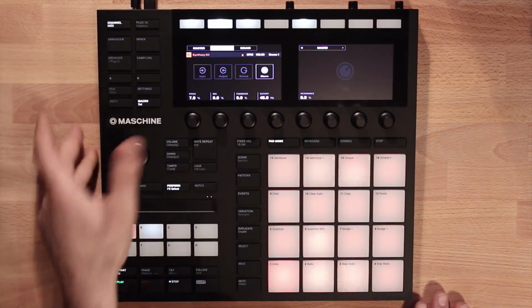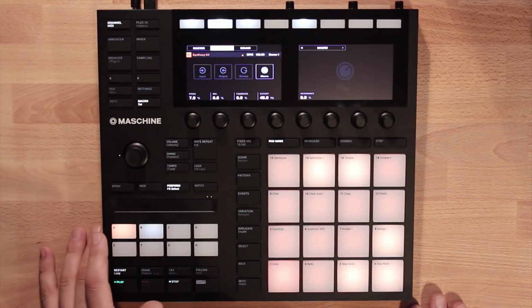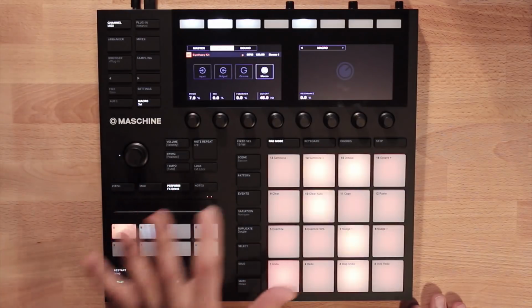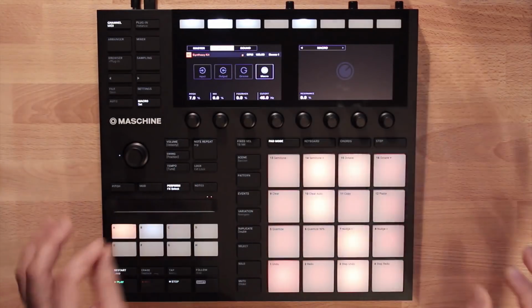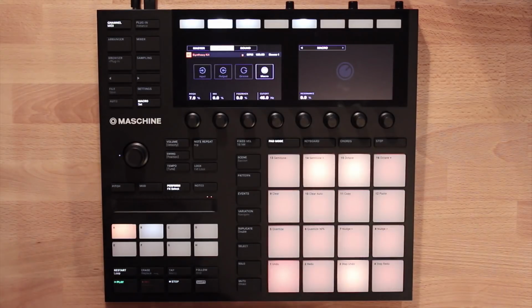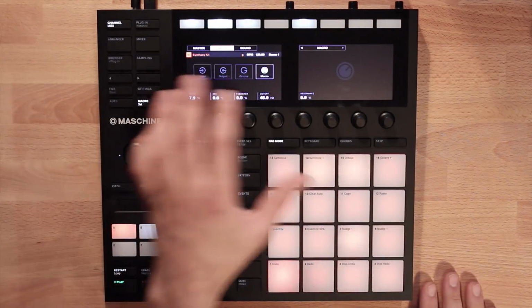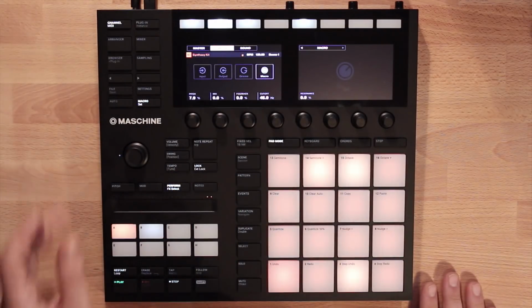So the lock mode will take a snapshot of everything that's happening on the MK3 controller, and once we exit the lock mode, it snaps everything back to how it was previously. So this is the drop effectively of our loop. Let's now enter lock mode and do that same workflow, applying those effects.